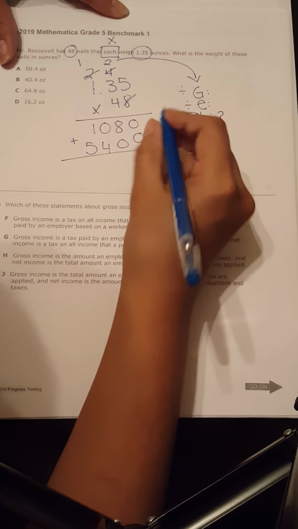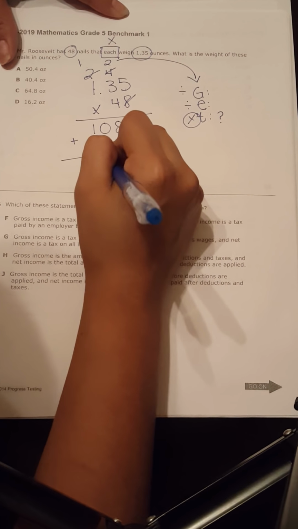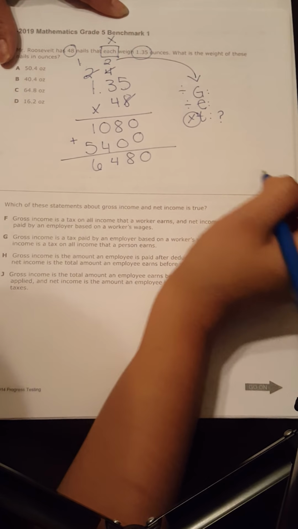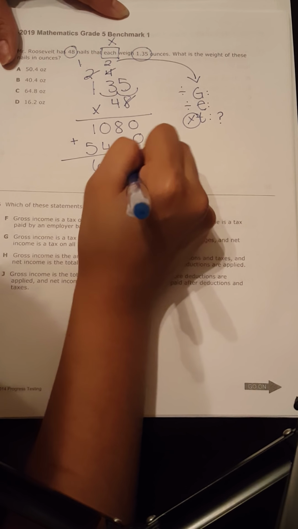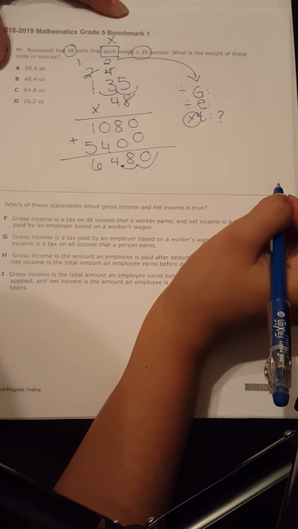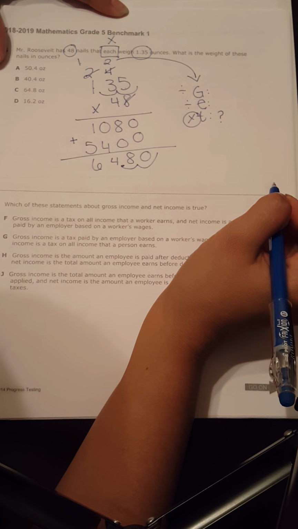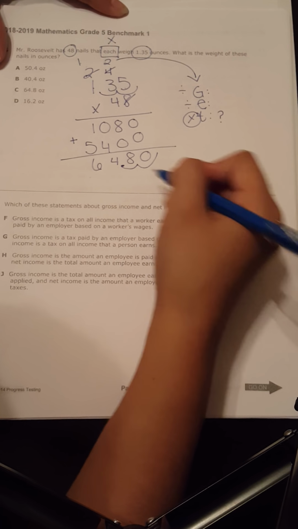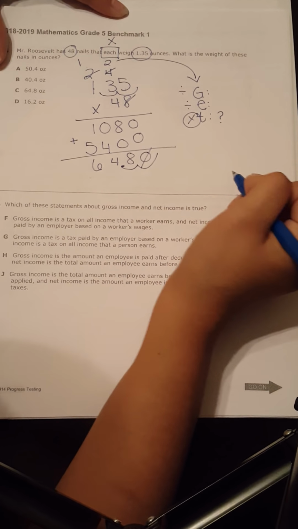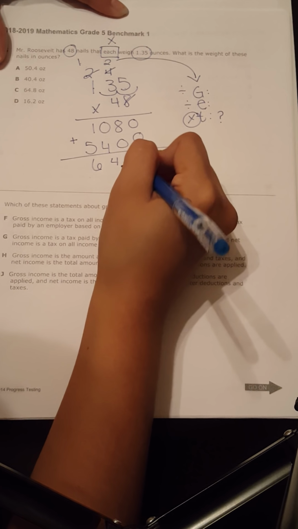Now I'm going to add 0, 8, 4, 6. I have 1, 2 numbers behind a decimal, 1, 2 numbers behind a decimal. 64 and 8. Well, this one's 80 hundredths, but we already know that this is a worthless 0. So it's going to be 64 and 8 tenths.